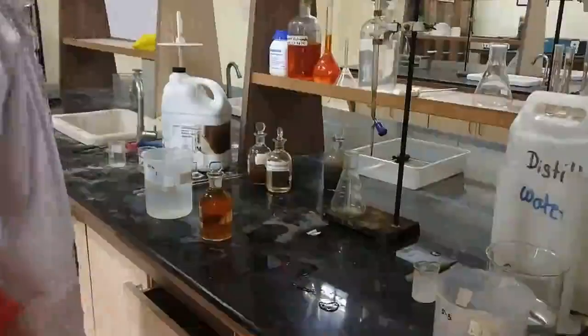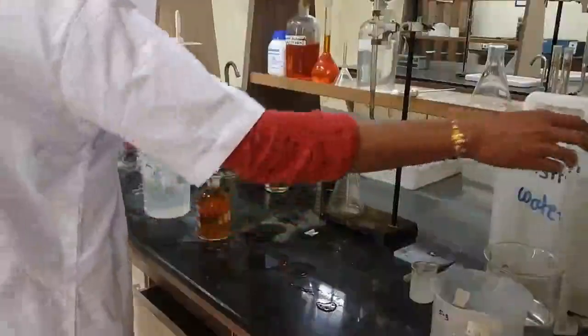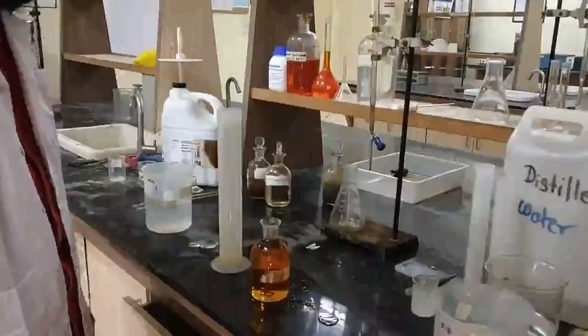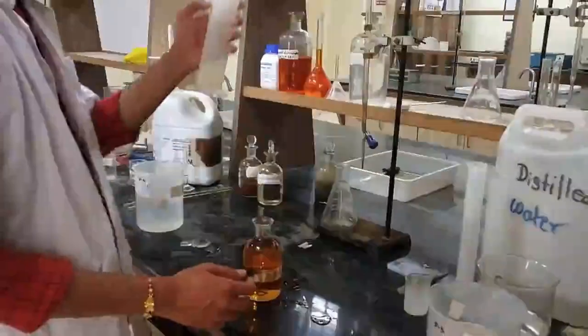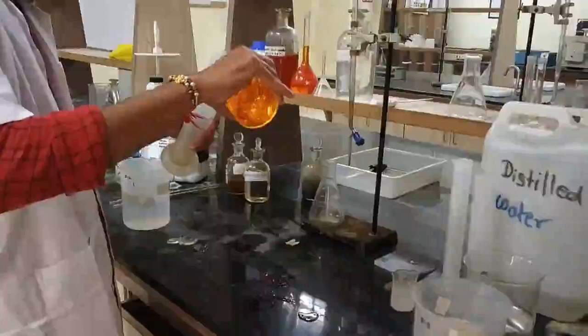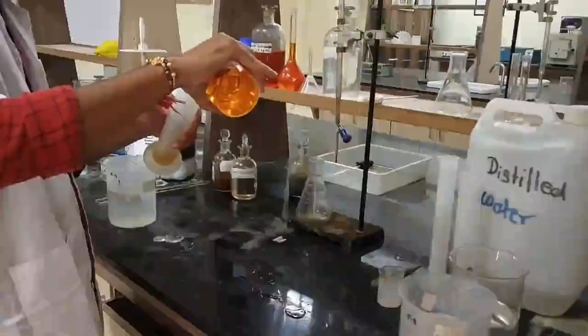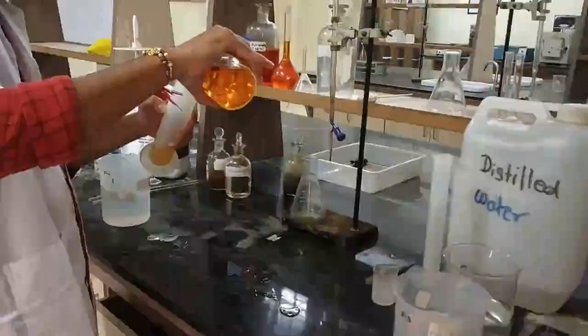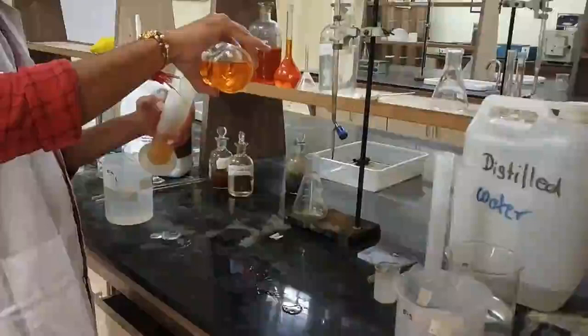Now next step is we have to take 200 ml of sample. Take a 250 ml measuring cylinder and measure 200 ml properly. It should be properly taken so that no turbulence is created, otherwise the turbulence will add excess of oxygen. So fill the cylinder properly to 200 ml.